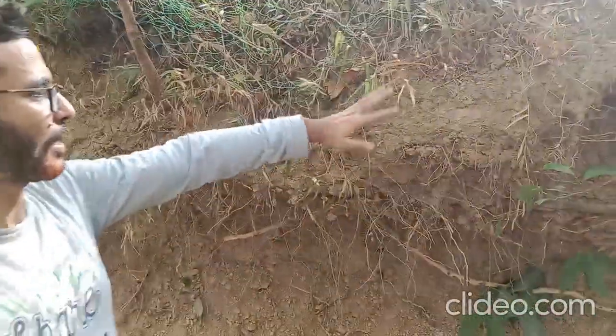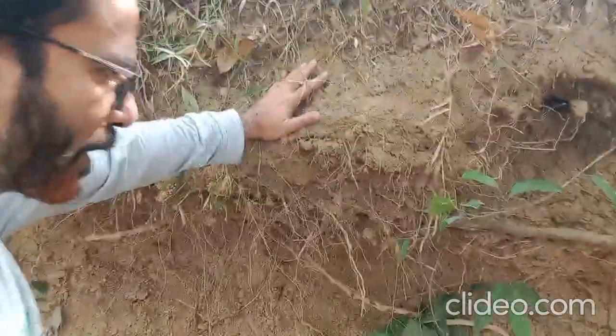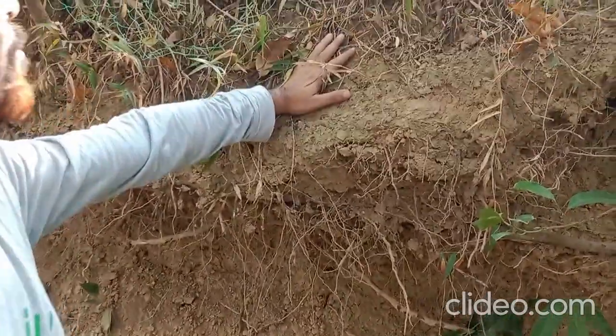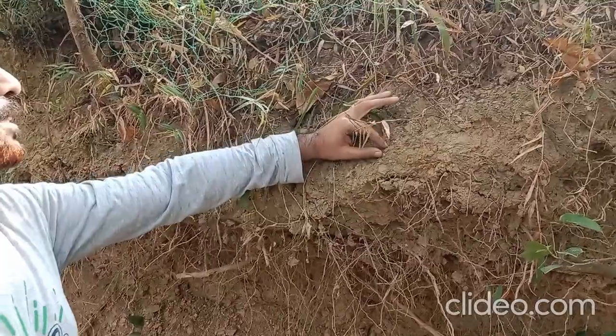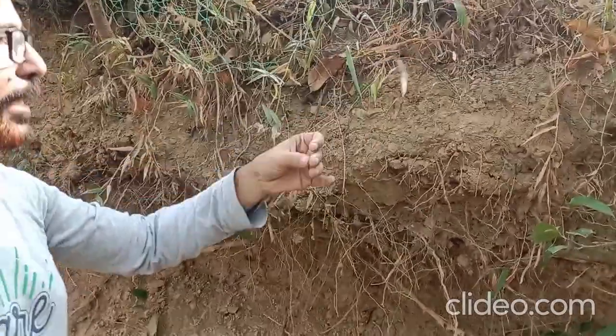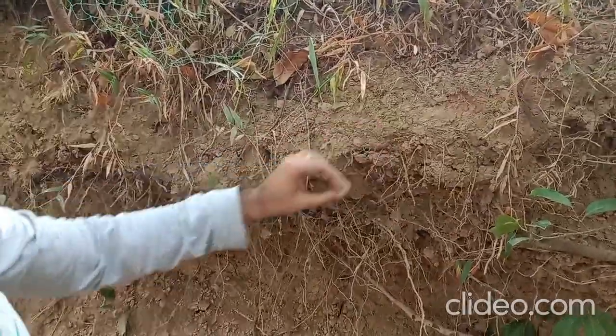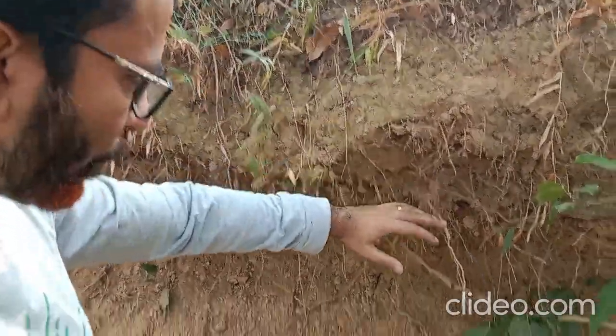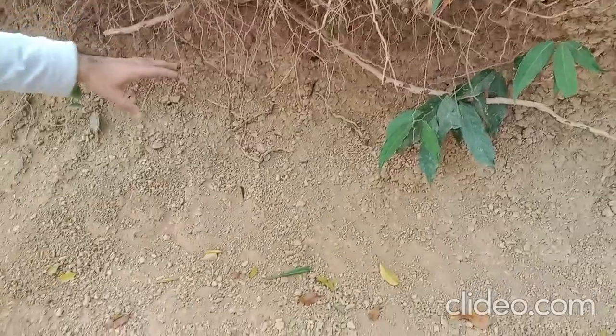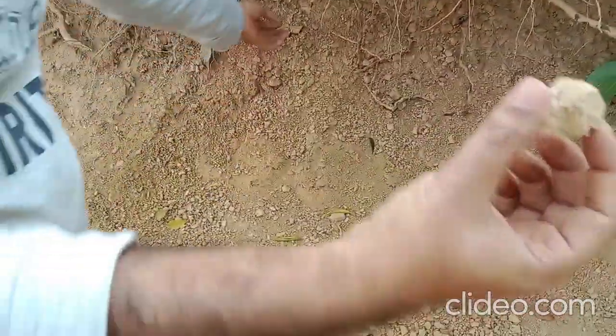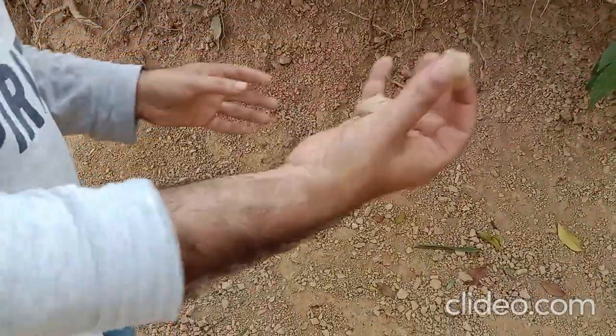And here's the soil profile, and then you see the A horizons, where the soil structures are finer, smaller structures in the A horizons. But in the lower part, the soil structures are more larger. See the more larger soil structures in the lower part of the horizons.